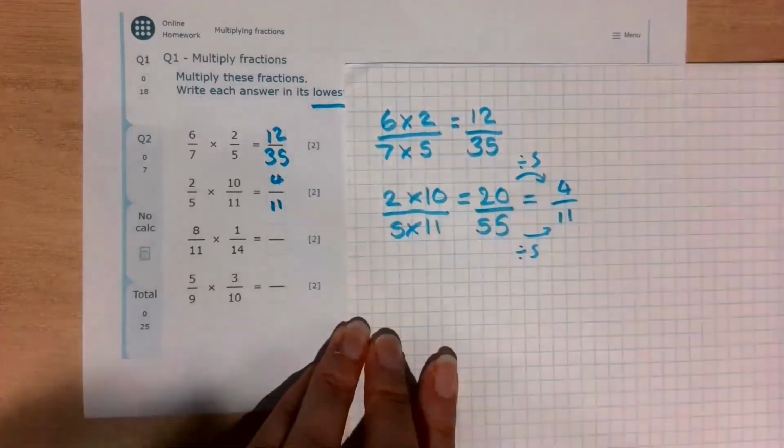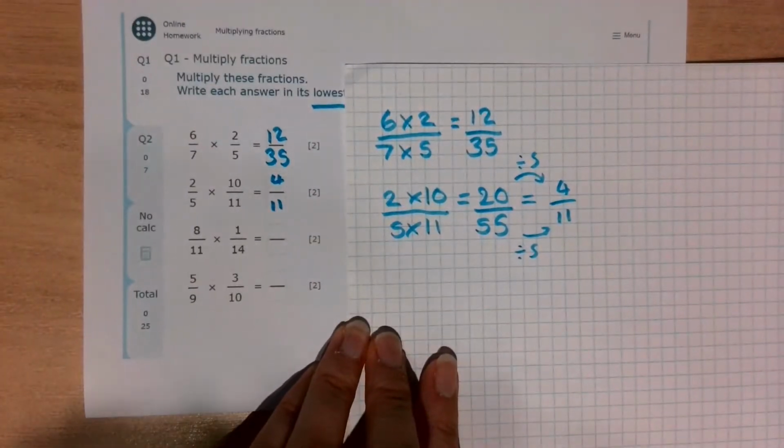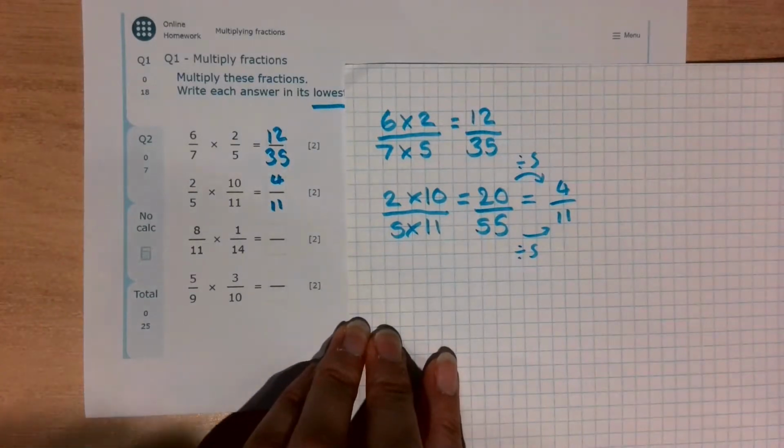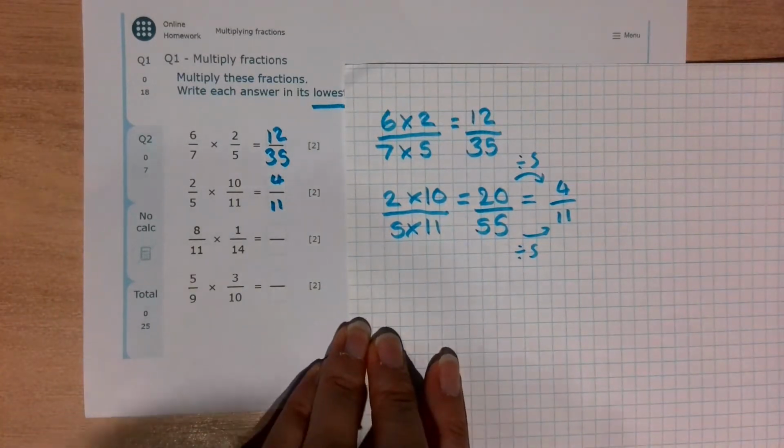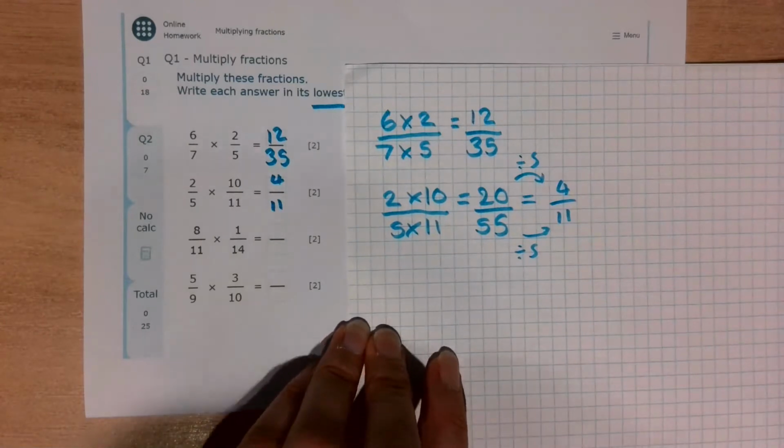Same idea for these two here. Some of the numbers get a little bit big, but just remember, use that trick. What's 10 times the number, and then add one of the number on, and that's 11 times it.